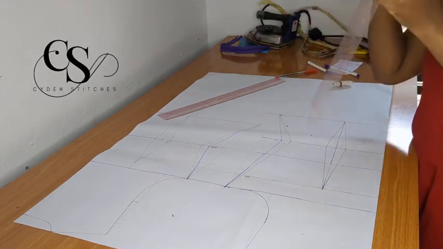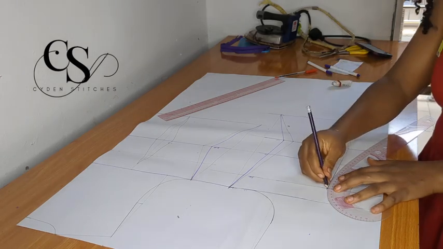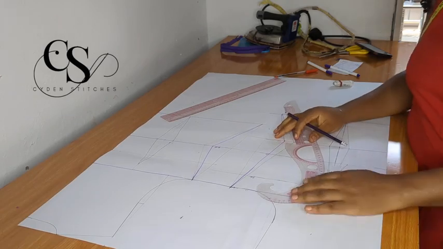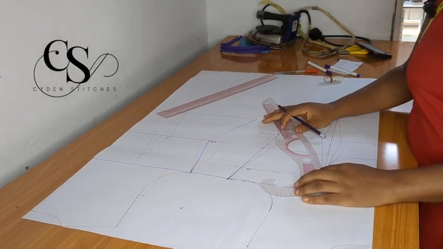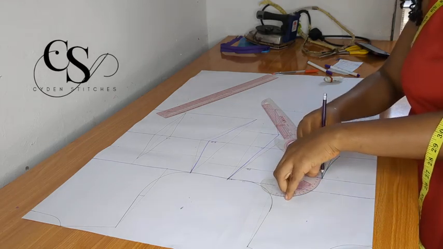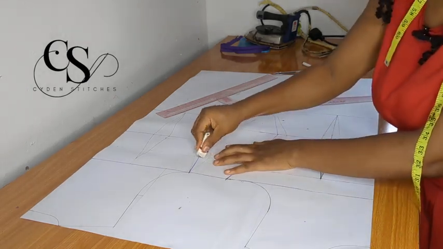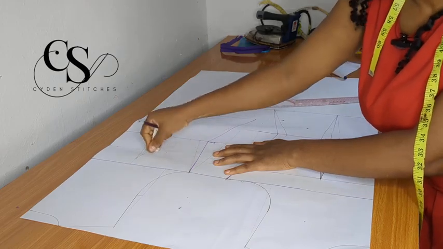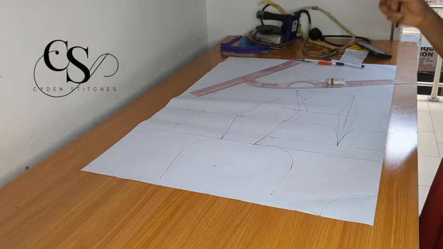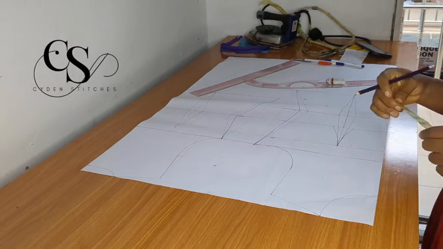Then I'll come with my curve and I will connect it like this. Then I'll connect it like this. After that, you can just go ahead and clean up this thin line that you drew for the back. The next thing I'll be doing is my 25% shoulder tightening.